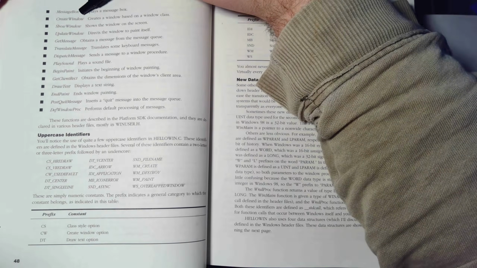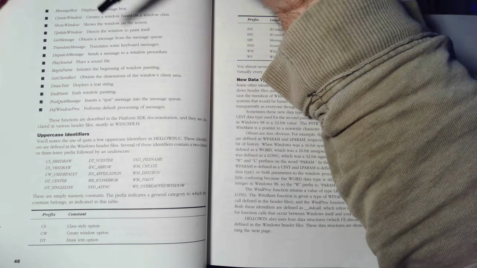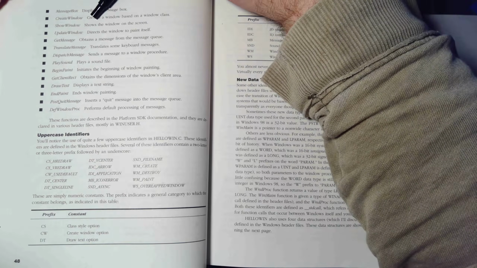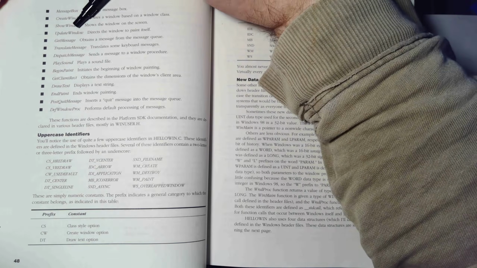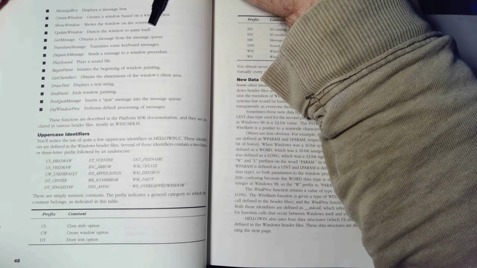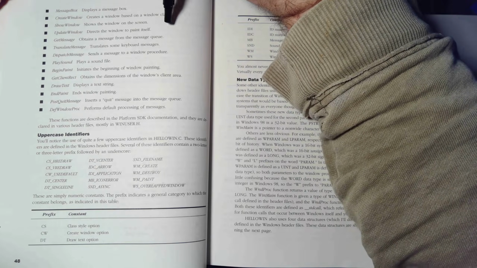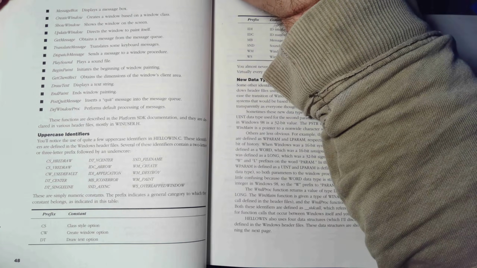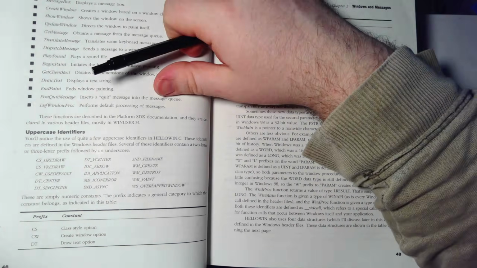We have our CreateWindow function, which creates a window based on a window class, which we define in HelloWin.c. We're going to use ShowWindow, which shows the window on the screen. We have UpdateWindow, which directs the window to paint itself. In other words, it creates the WM_PAINT message and sends it to the message queue, and then that message gets handled by the window procedure, which switches on that message and proceeds to use its bit of code underneath WM_PAINT.